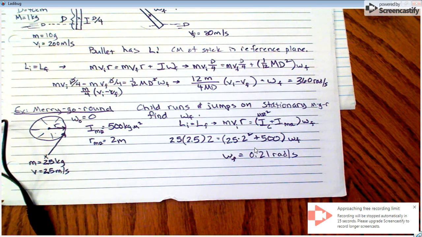All right, so those are some examples of angular momentum. There are more problems in the book for you to do, and I'll try and have some more for you to do as a review. Enjoy!